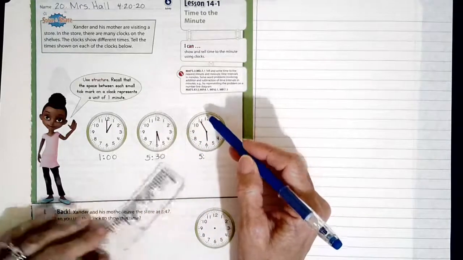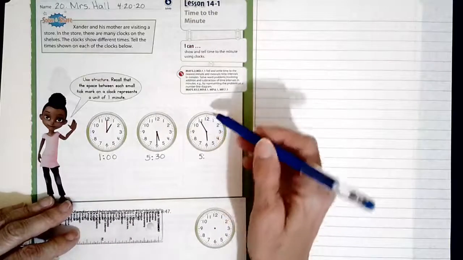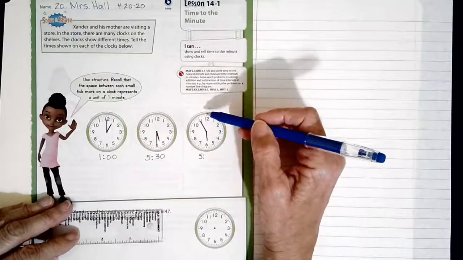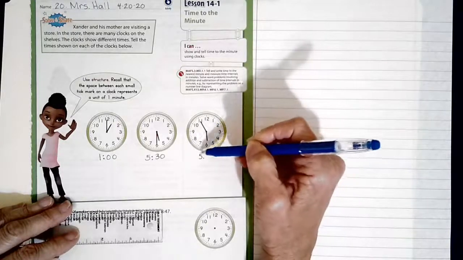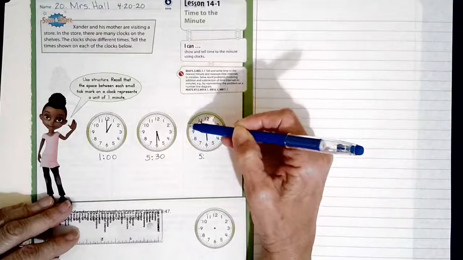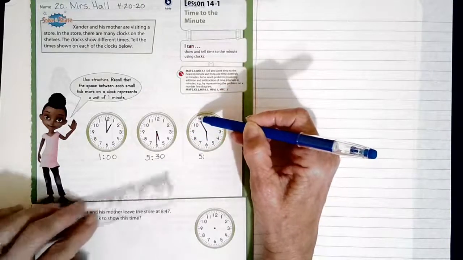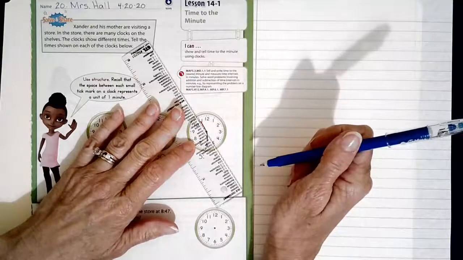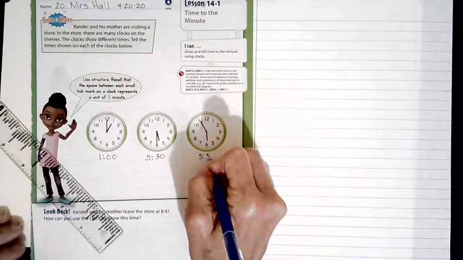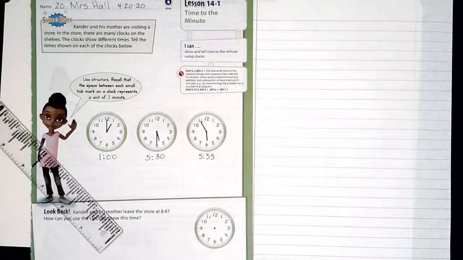Again, I can start from the beginning at the 12 and count by 5s for each of the numbers on the clock. 5, 10, 15, 20, 25, 30, 35, 40, 45, 50, 55, and our minute hand lands on the 11, which is 55. So the time on this clock is 5:55.